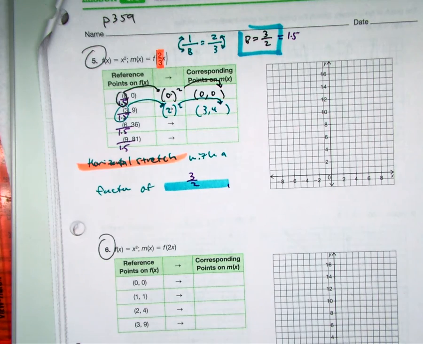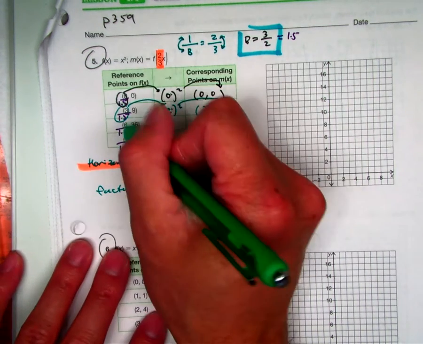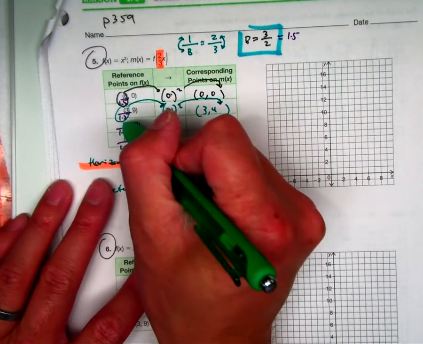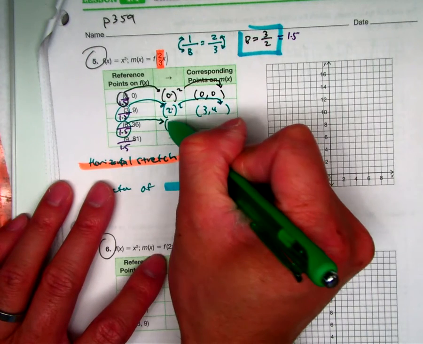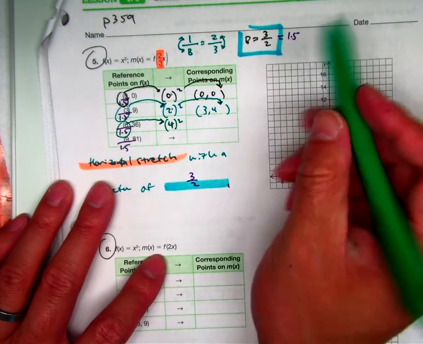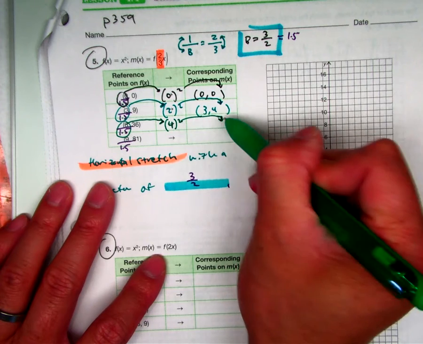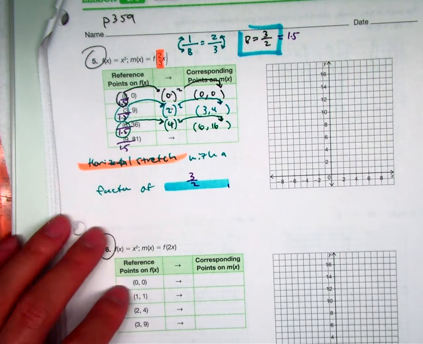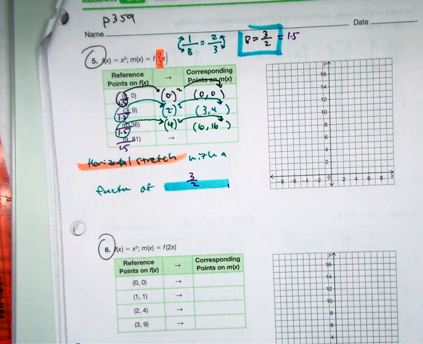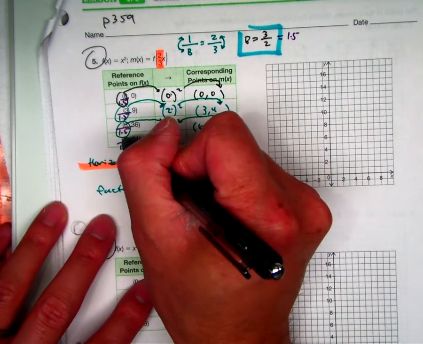Chris, 6 divided by 1.5? 4 squared? What's my order pair? 6. Good. And Waleed, 9 divided by 1.5?